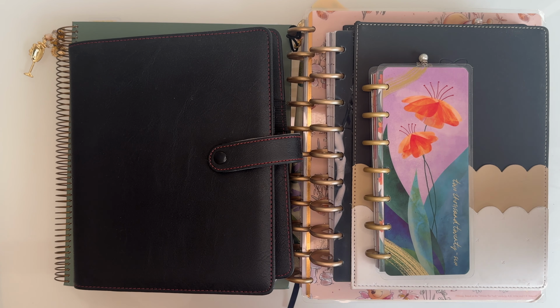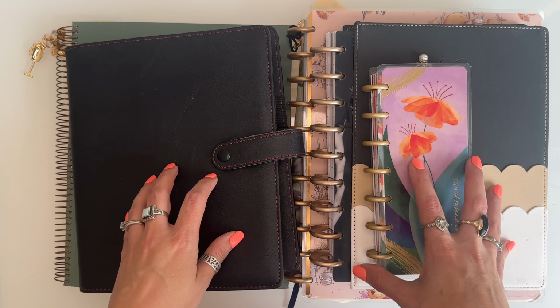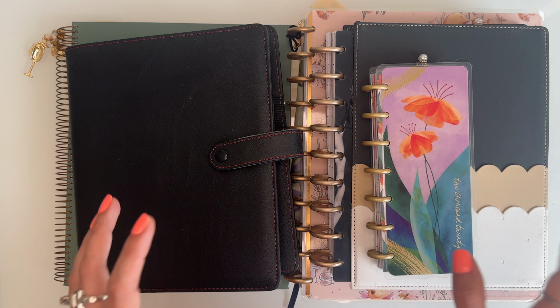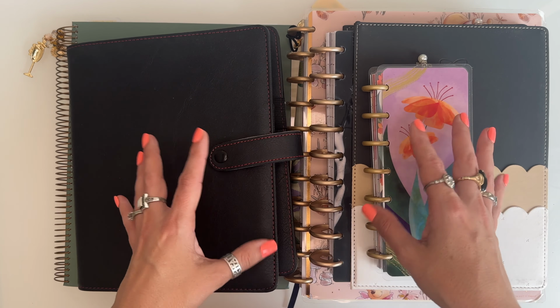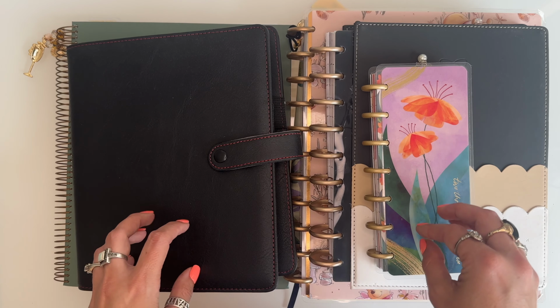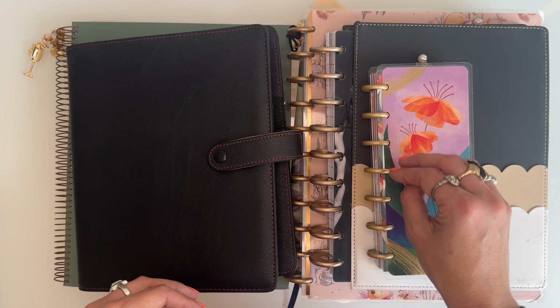All right, so I thought it might be best if we look at different formats together. Now, the first thing that I think of when I think of format is actually not pictured here because it's a digital format. I use my iCal. I use my iCal for any event that is scheduled to a moment.